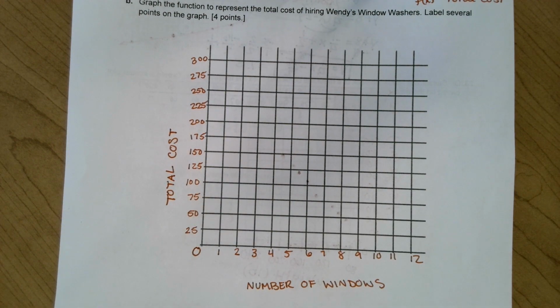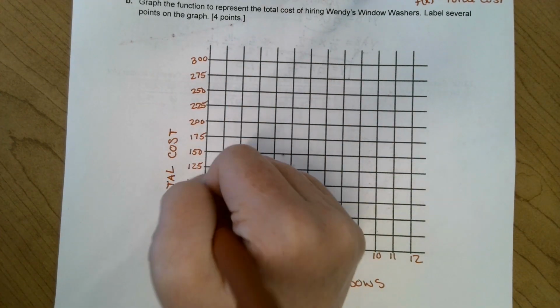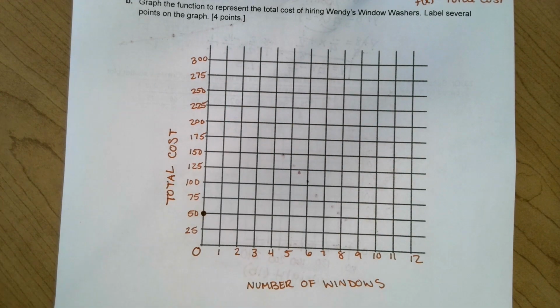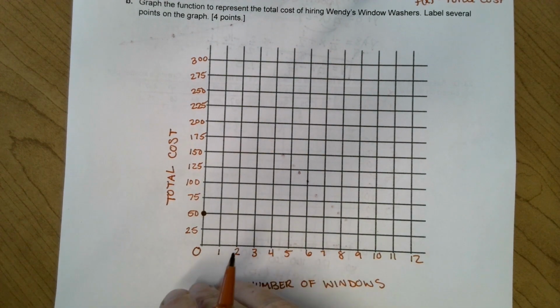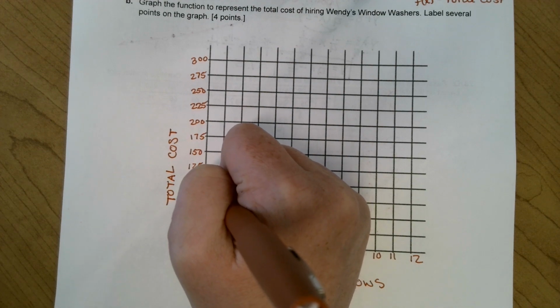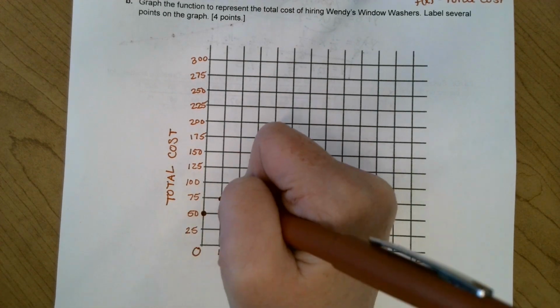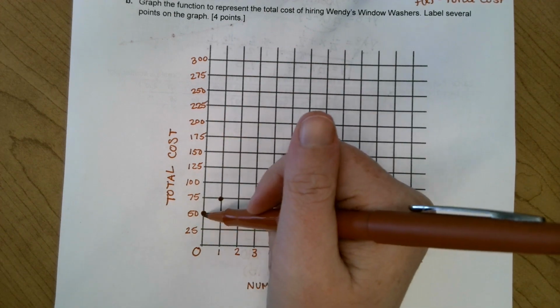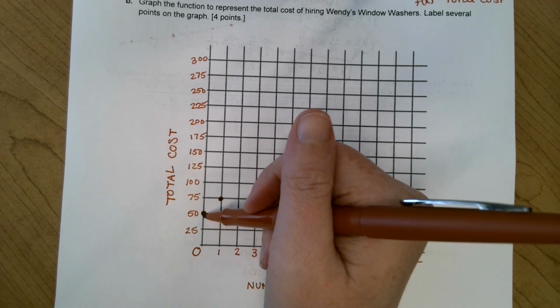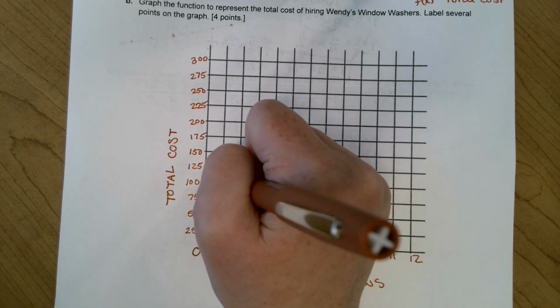So first thing I'm going to graph is how much it costs if I have no windows washed, which I know logic would say, well, if I'm not washing any windows, I'm not paying for anything. But if you hired the company to wash windows, before you start washing windows, it's going to cost $50 in tax. Okay, so if I have one window washed, it's going to cost me $25 more. So that would cost a total of $75. So my slope, remember my slope is 25. So you're not counting 25 boxes and going over. Since my slope is 25 and each box is worth 25, I can go up one and over one.